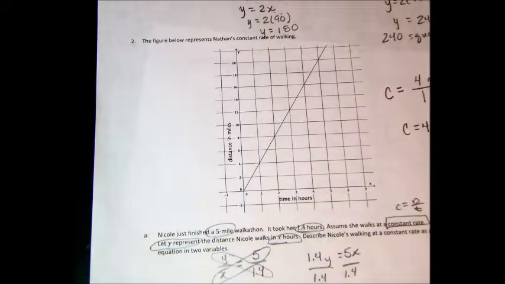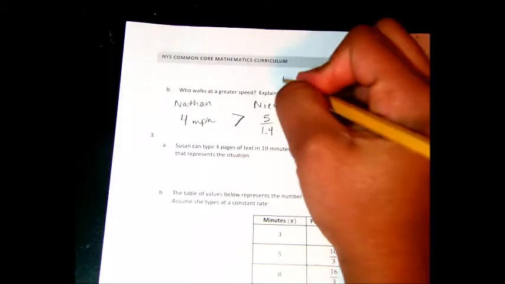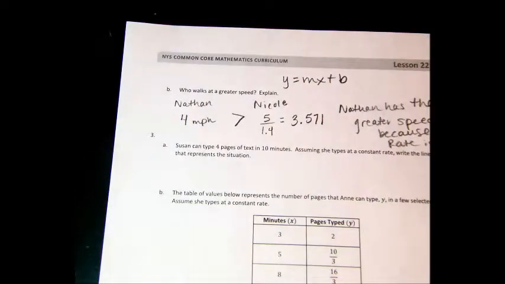Know that when you're working with a graph, find any distance over any time and calculate constant rate. And when you're dealing with an equation, you should be looking for the number attached to X, the coefficient attached to X, when the equation is in terms of Y.